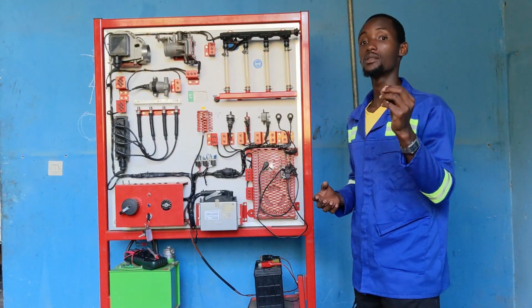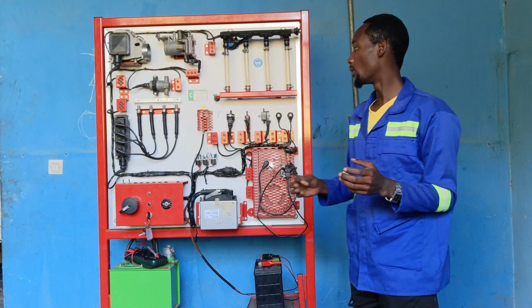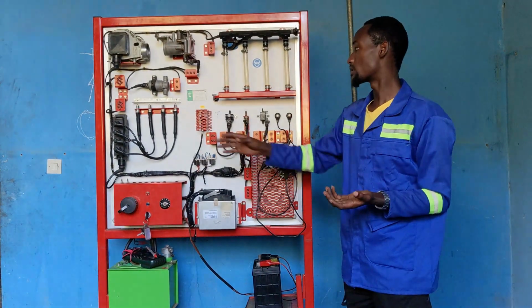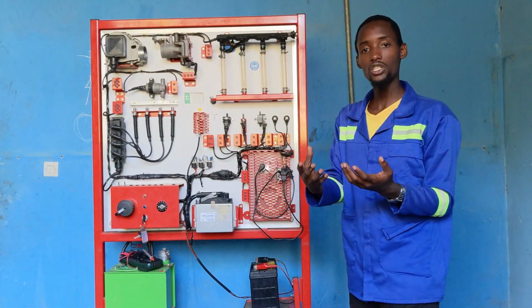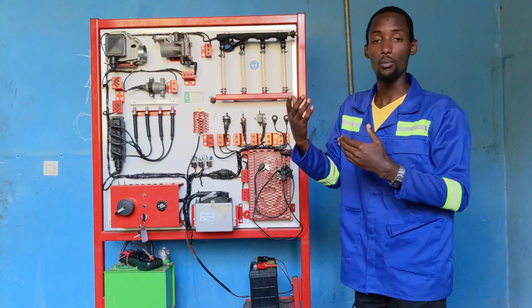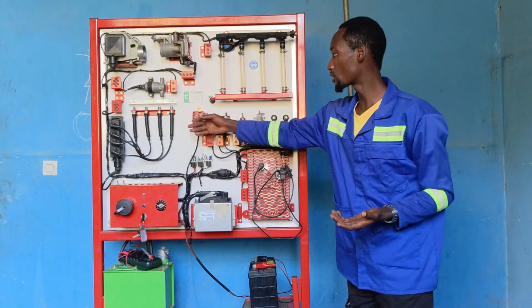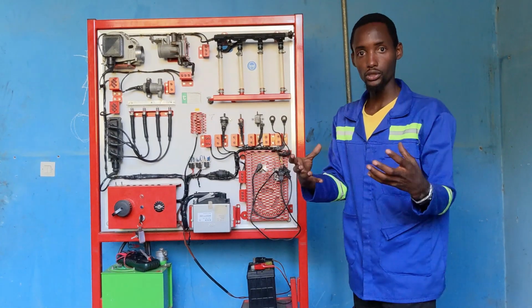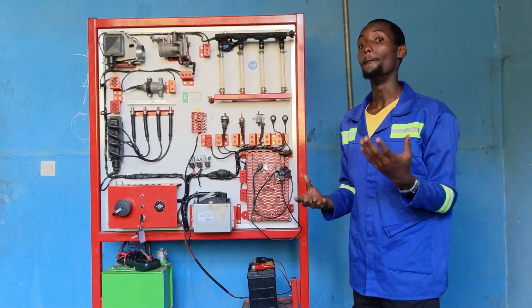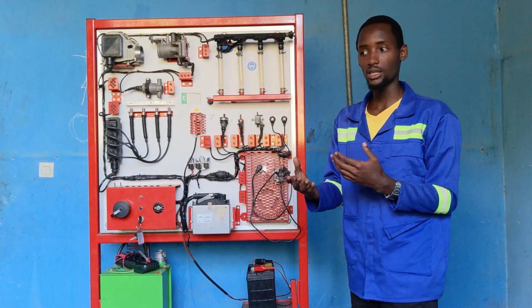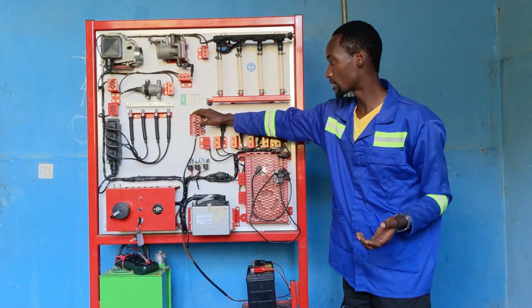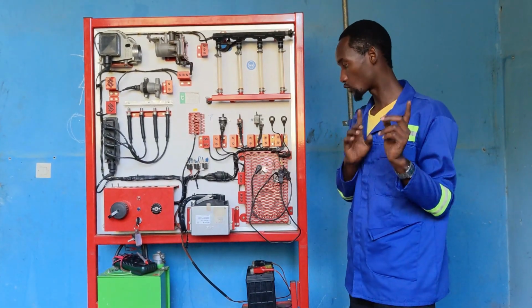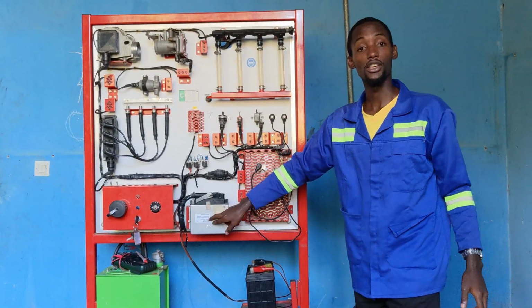If there is, it means some mixture is not burned well, so the engine will get low power because the explosion provided is not enough. It detects that oxygen and sends that information to the ECU.